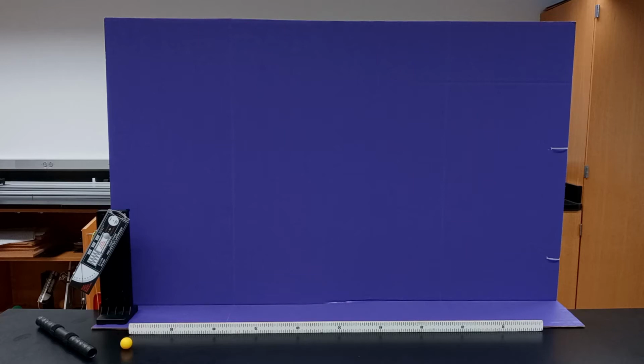In this experiment, you'll study the motion of a projectile fired from a spring launcher by making a video of the trajectory and analyzing it in the Tracker program. A large cardboard backdrop allows you to easily see the ball's position in each frame of the video.